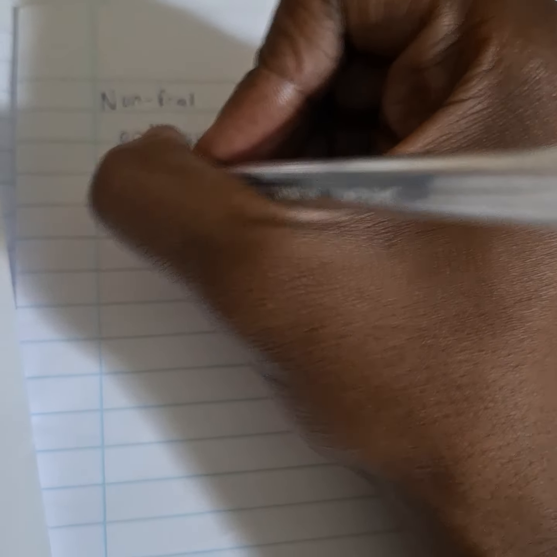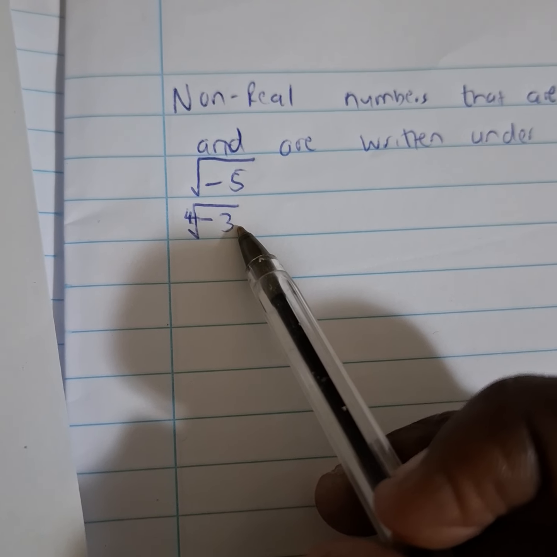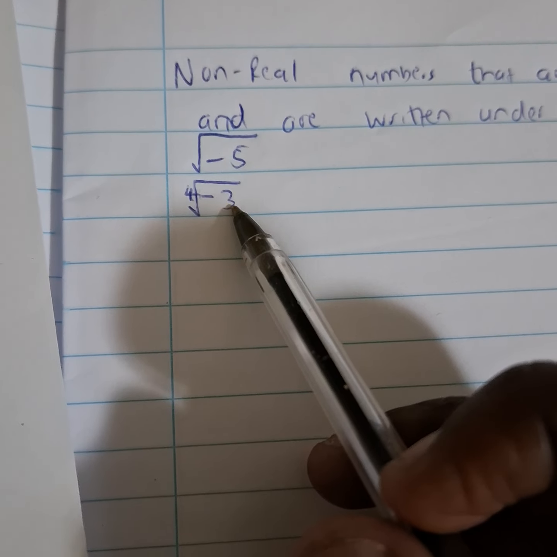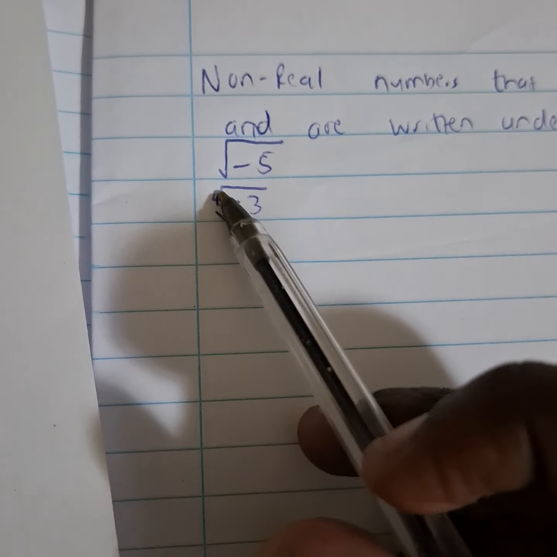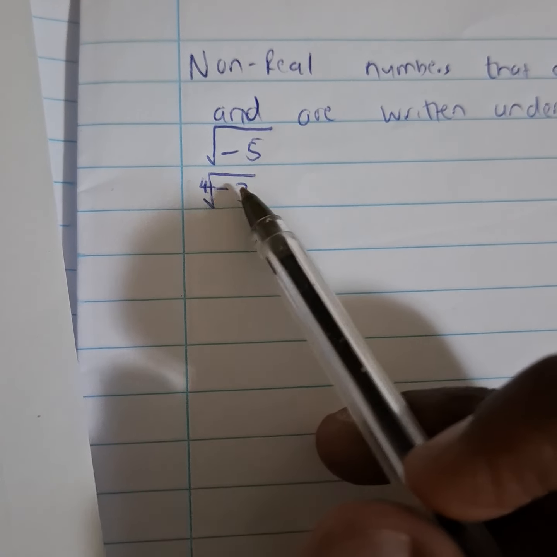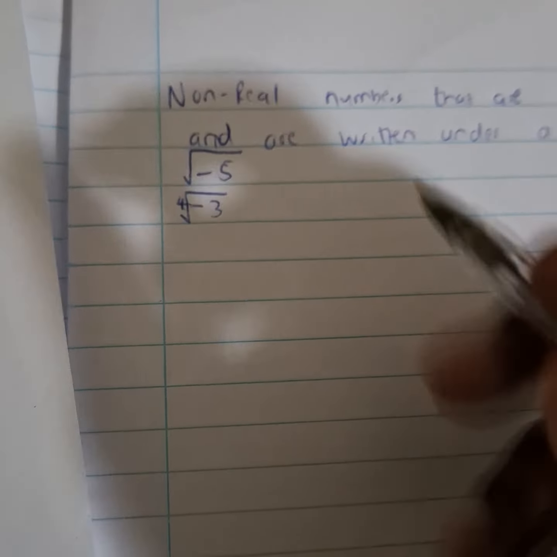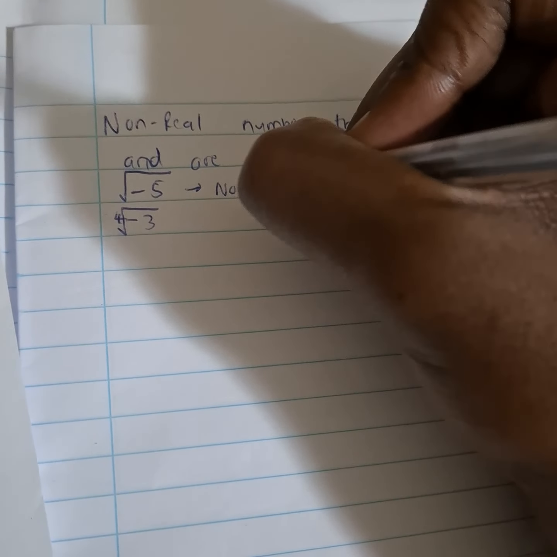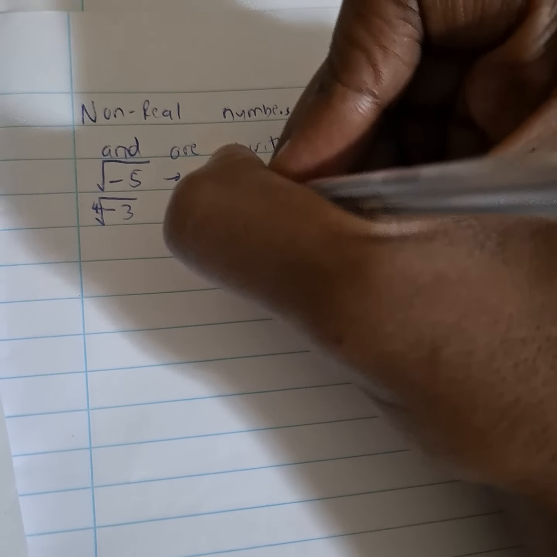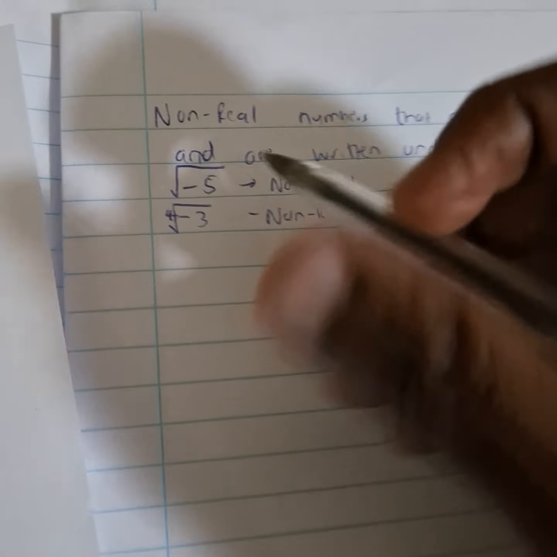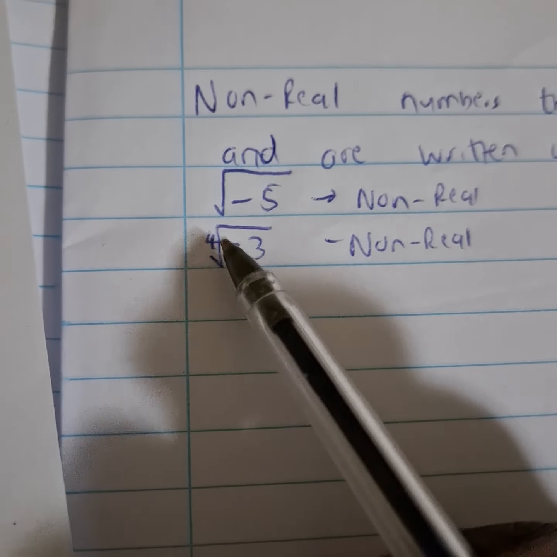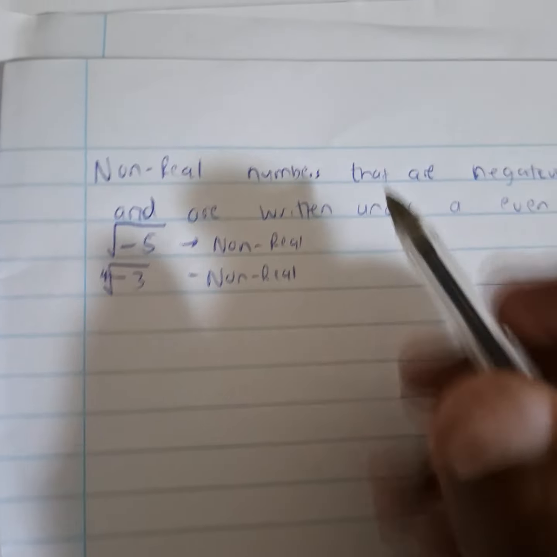Now let's say that the fourth root of -3 was written. So the fourth root of -3, this is an even root, so there's a negative number inside, so that would qualify as non-real. So this only applies when there's a negative number inside an even root, right?